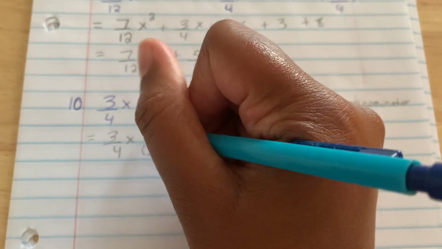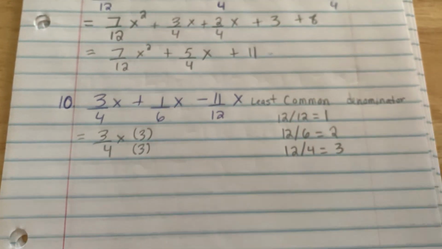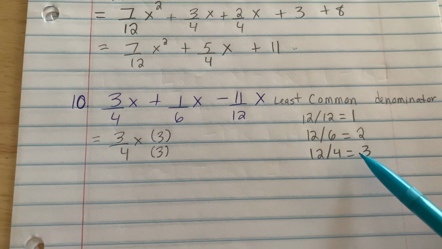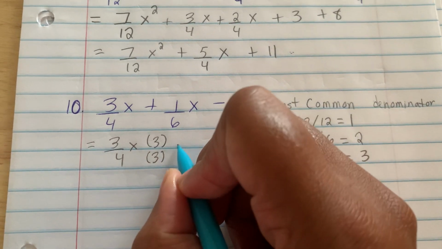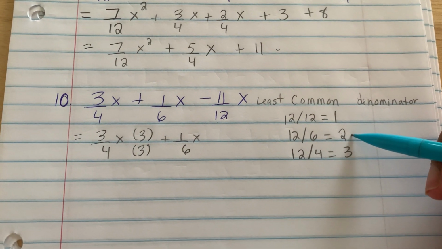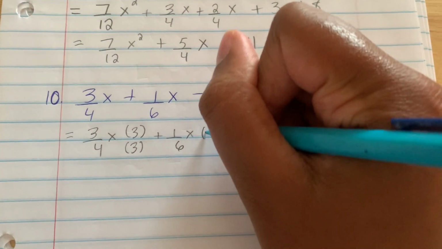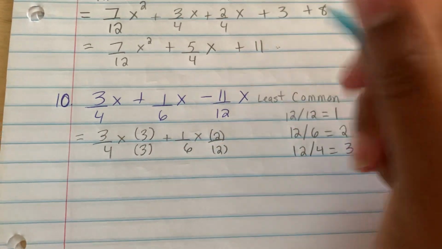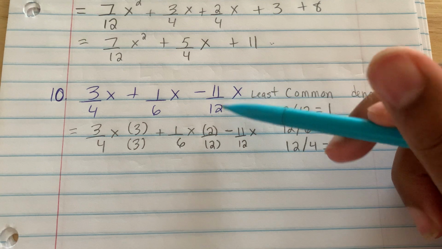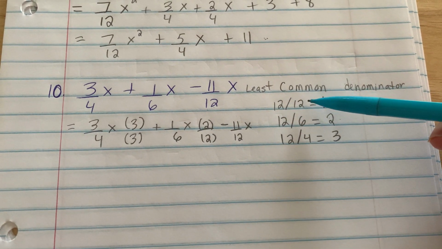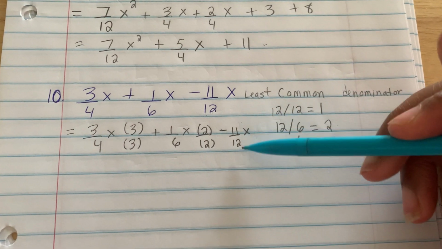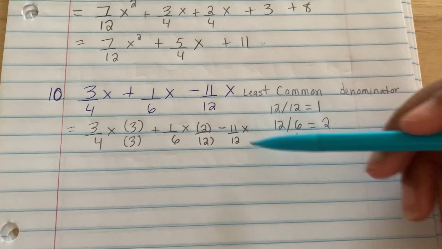So you want to multiply both the numerator and the denominator by 3. For 1 over 6x, you want to multiply the numerator and the denominator by 2. And our last term does not need to be altered because 12 goes into itself 1 time. So you will only multiply the top and the bottom by 1, which is the term itself.